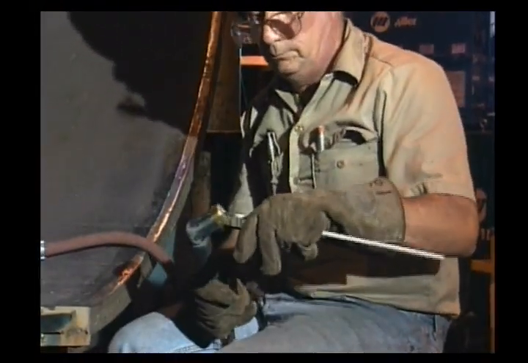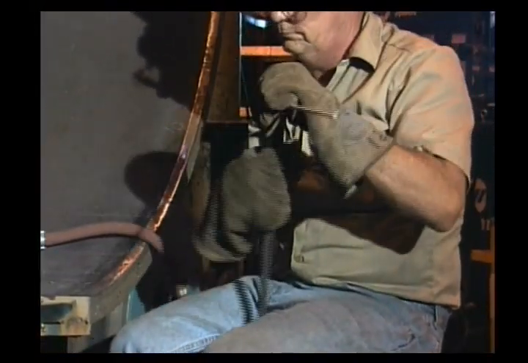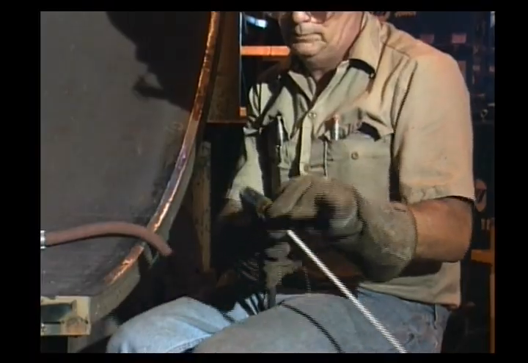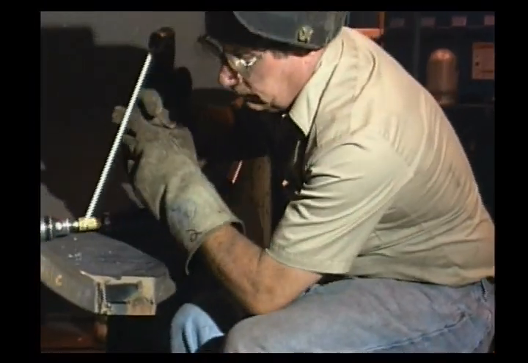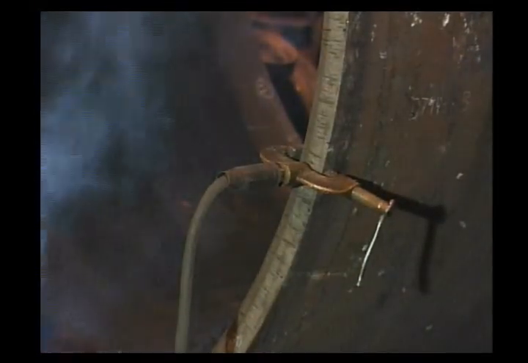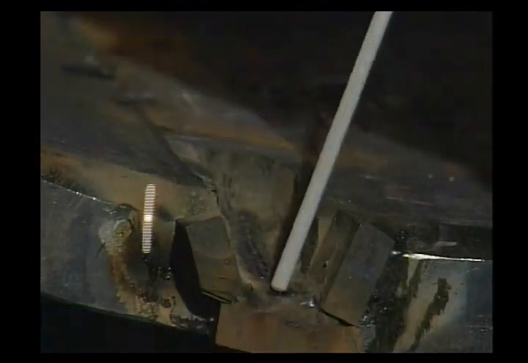The bare section of the electrode is clamped in a holder, which is connected by a welding lead or cable to a terminal of a constant current power source. The workpiece is connected to the other power source terminal. Touching the tip of the electrode against the workpiece and withdrawing it slightly initiates or strikes the arc.